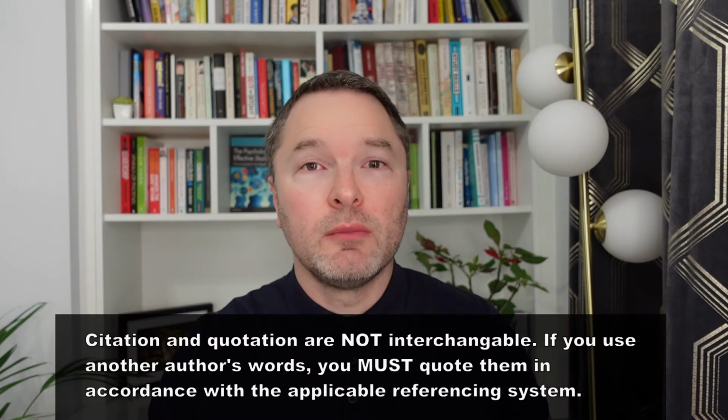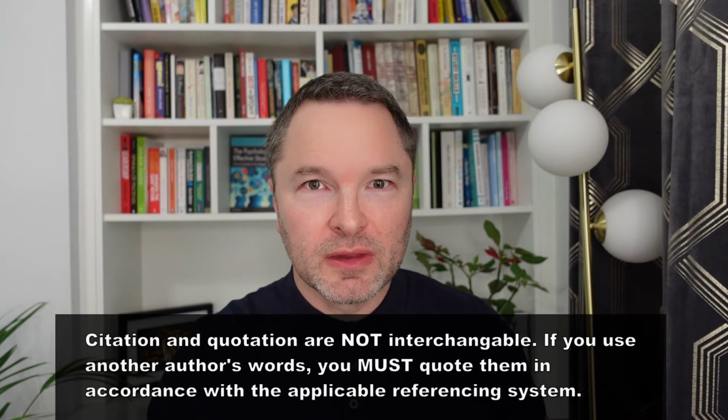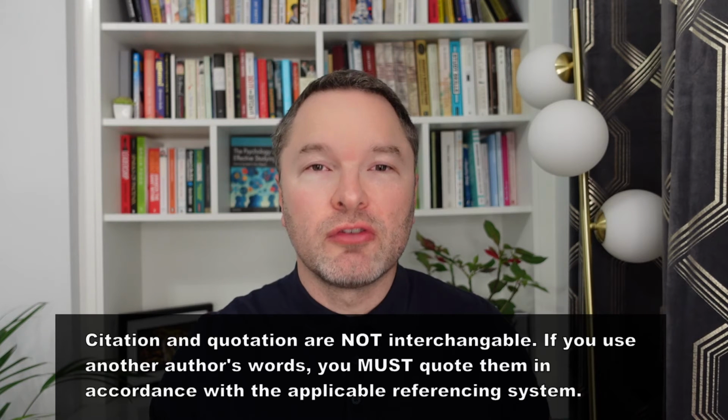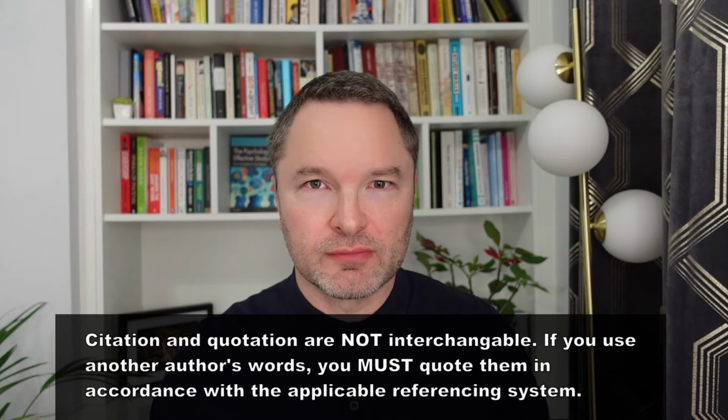First of all, some students get confused about the fundamental difference between citation and quotation, thinking that it's okay to use the text from another source if you cite the author. But of course this is not the case. Citation means you're writing about the work of another author in your own words. If in point of fact what you're doing is taking their words and only citing them, that's plagiarism, because what you should be doing if you use the words from another source is using quotation.